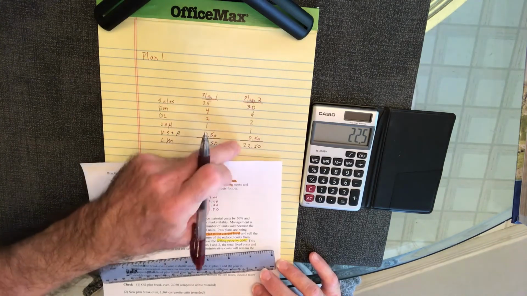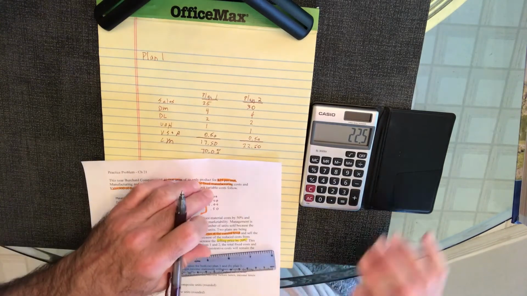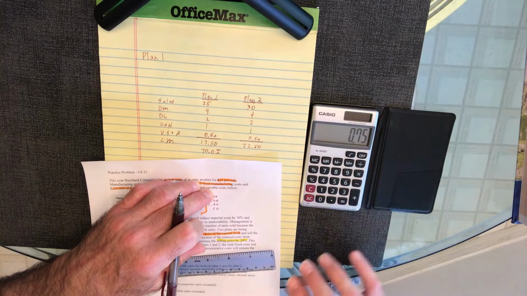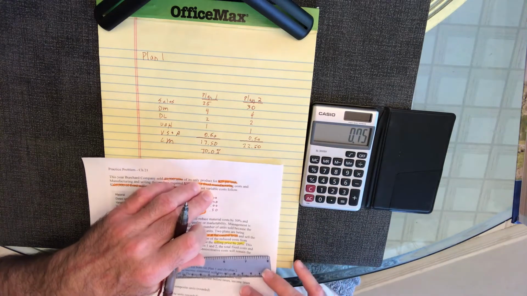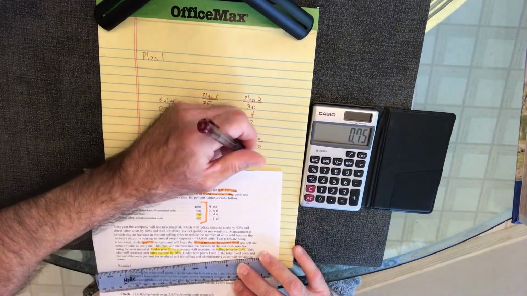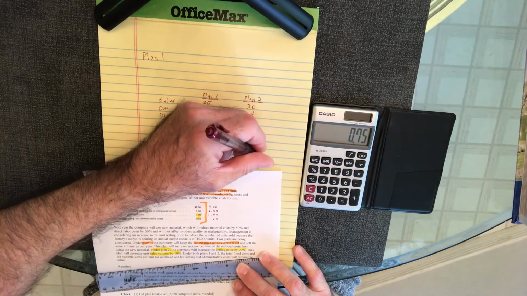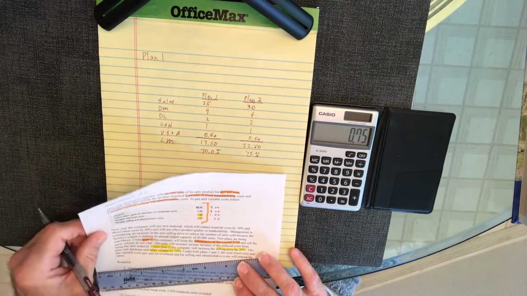Then divide contribution margin by the sales. And that gives me 75% on the contribution margin ratio.